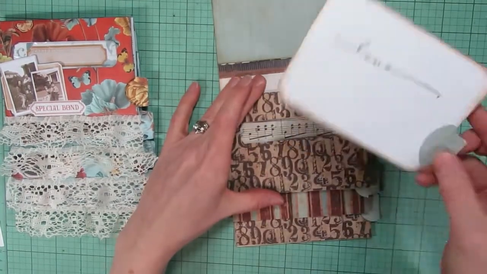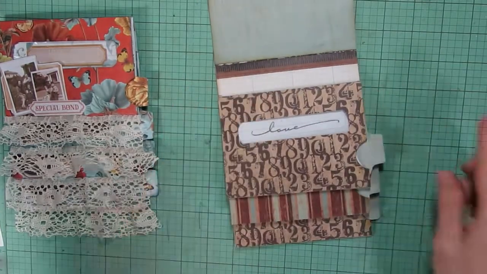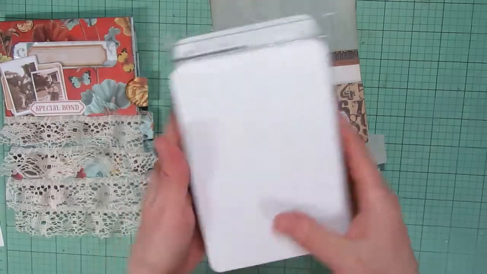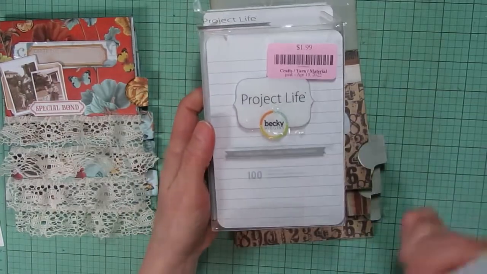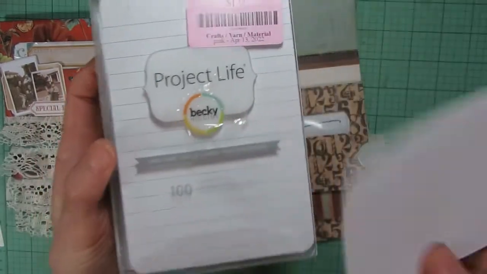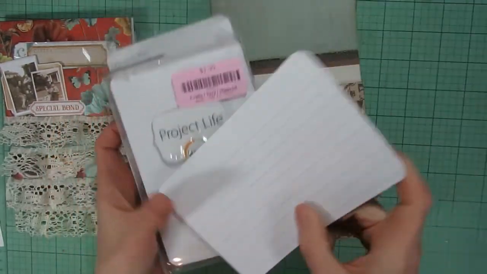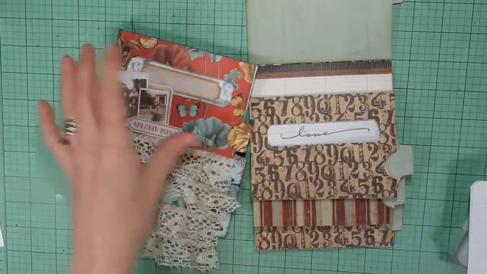And again, I used the same little lined journal pages on the inside. And if anybody's wondering, the paper that I use on the inside, that's just some Project Life cards I found at the thrift store for $1.99. And I just cut them down to size. I like the fact that they had the lines on them. And I use the same ones for here.